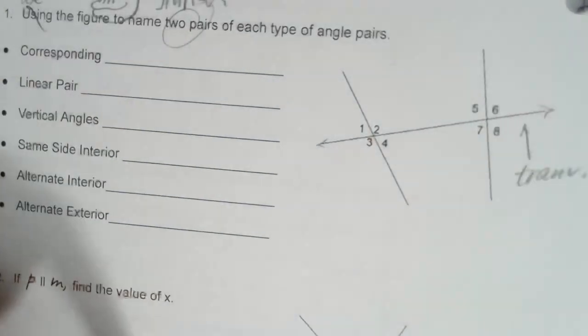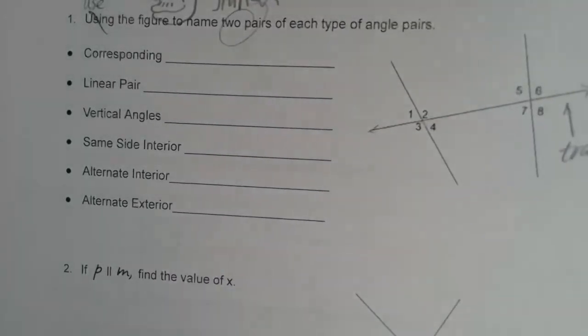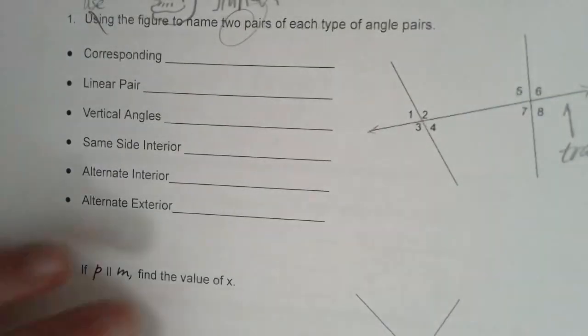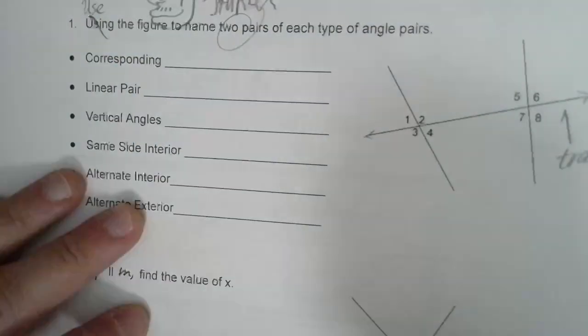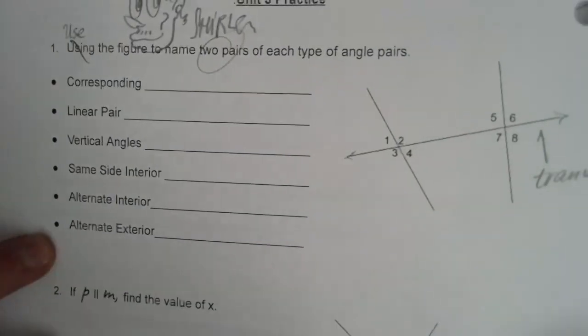Dang. This is a transversal. It crosses 2 other lines. Now, these lines are not parallel. That's okay. Don't panic. They don't need to be parallel, bro. Calm down. They don't need to be parallel. They can still be corresponding angles. It's just that corresponding angles are equal when the lines are parallel on the transversal.